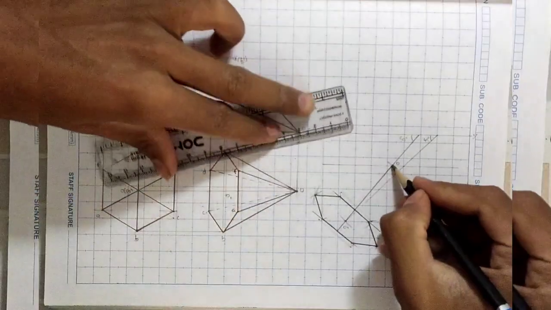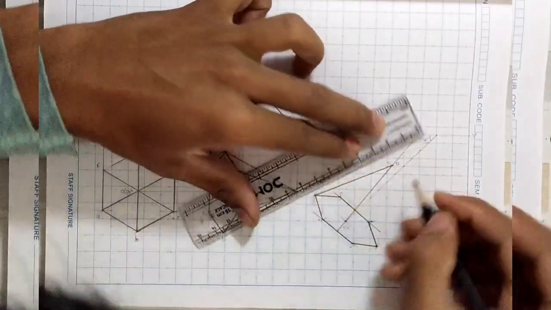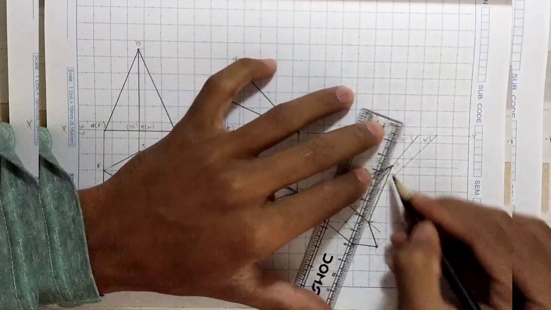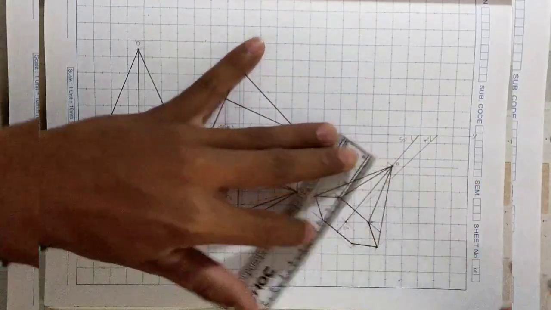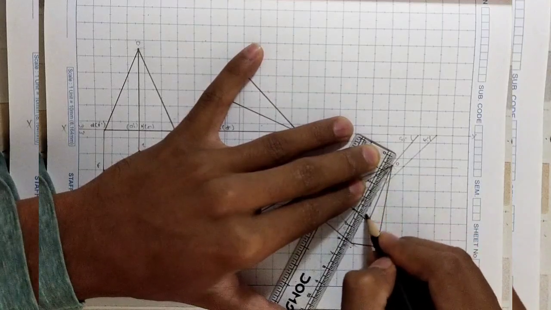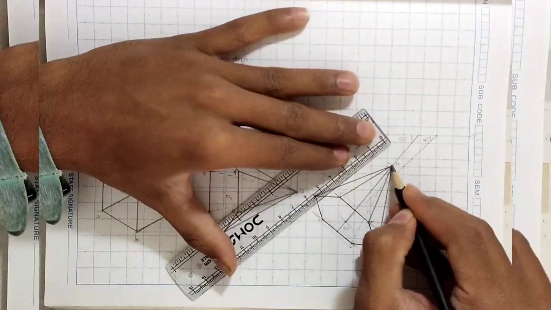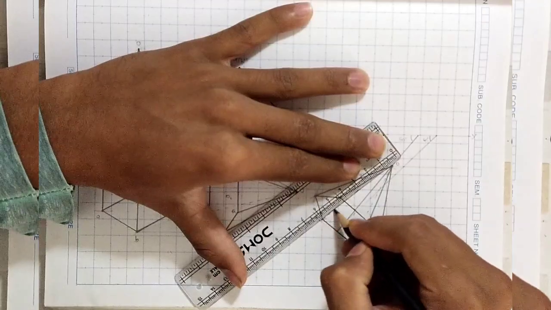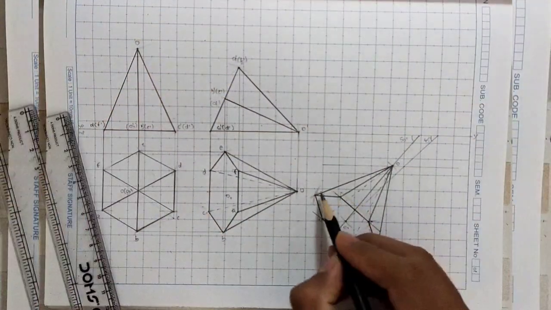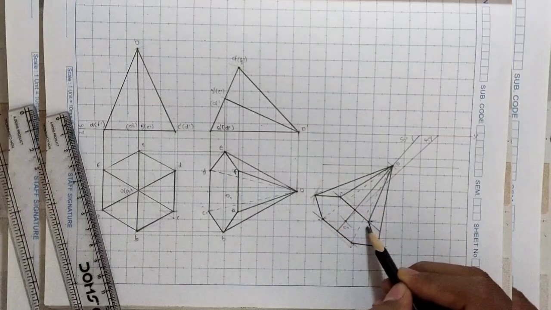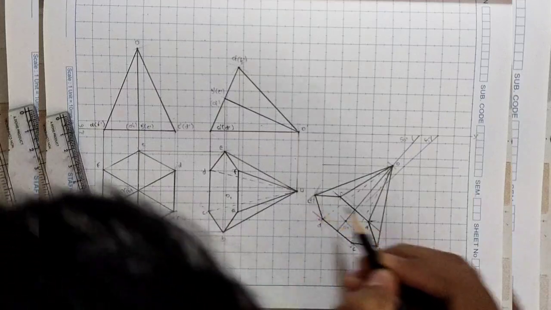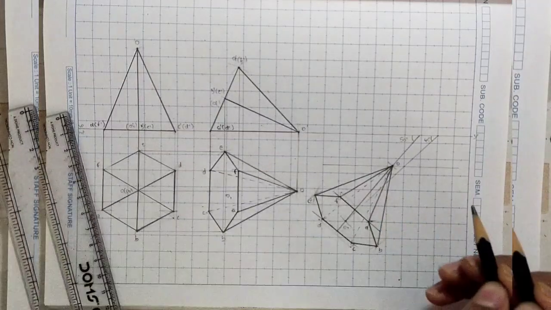Simple. I showed you two ways. The first way, because of my unsharpened pencil and little slight mistakes in the compass, I didn't get the proper angle, but it will also come like that. But I also showed you other easy way of doing this. I'll now name this. So this is my A, B, C, D, E, and this is F.